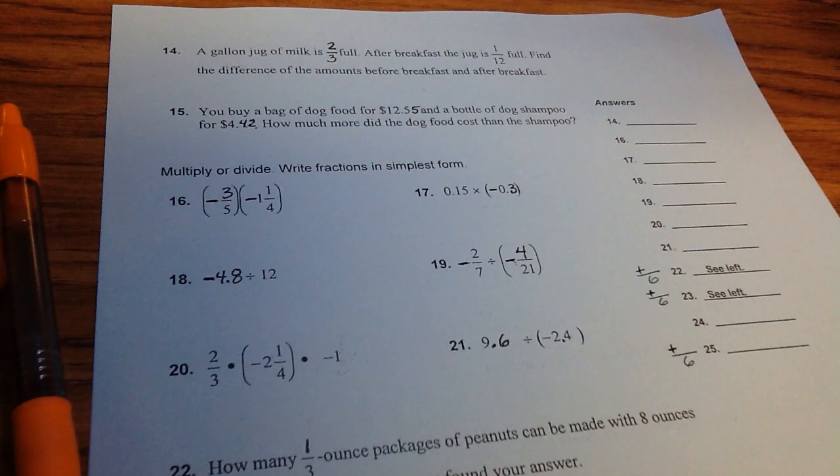All right, we're on the back side of the Unit 2 retest, starting with number 14. Got milk? A gallon jug of milk is 2/3 full. After breakfast, the jug is 1/12 full. Find the difference of the amounts before breakfast and after breakfast.